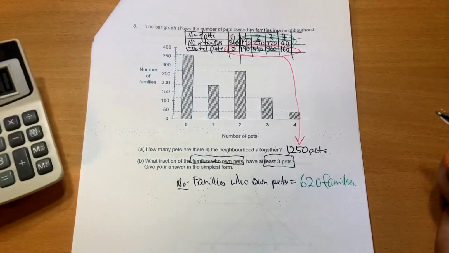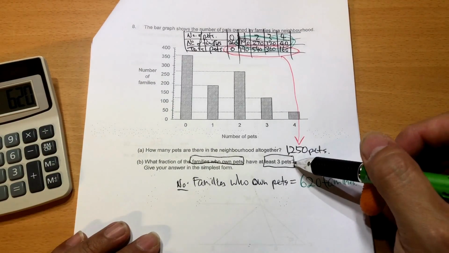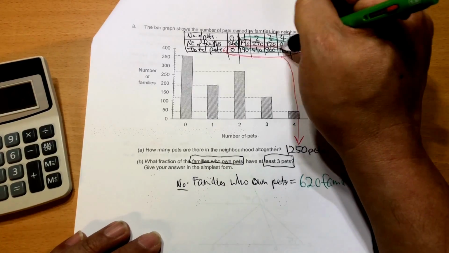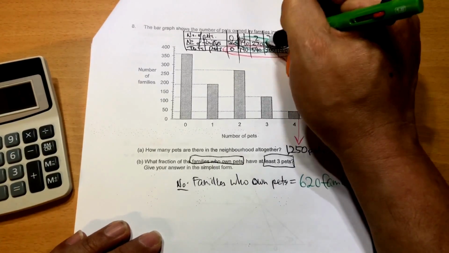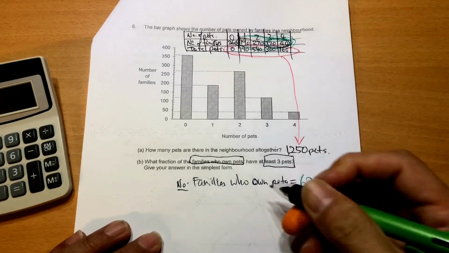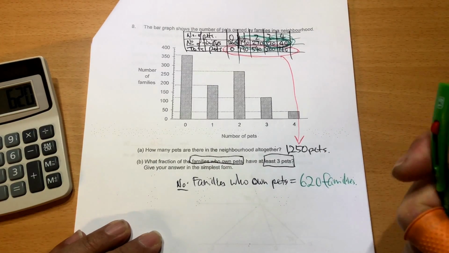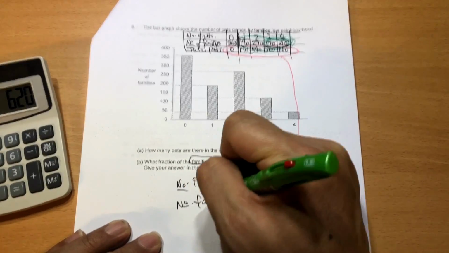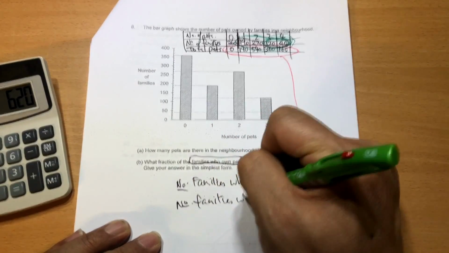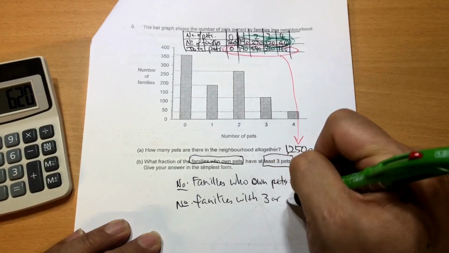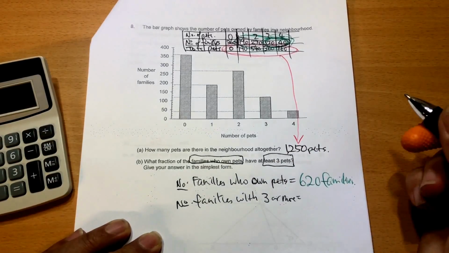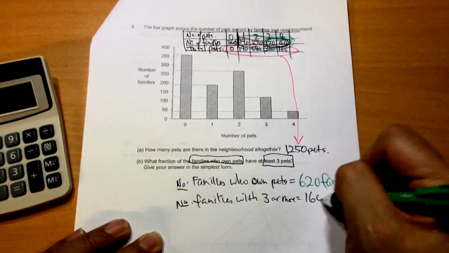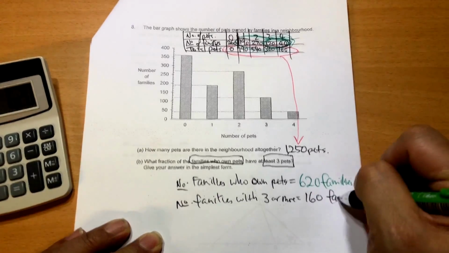Now, how many families have at least 3 pets? At least 3 pets will be just these 2, 120 plus 40. So the number of families with 3 or more pets is equal to 120 plus 40, that's 160 families.